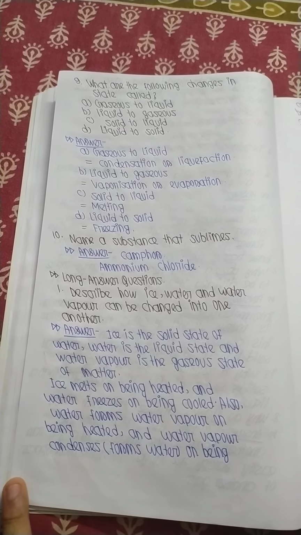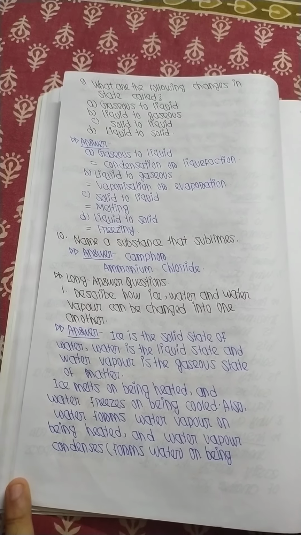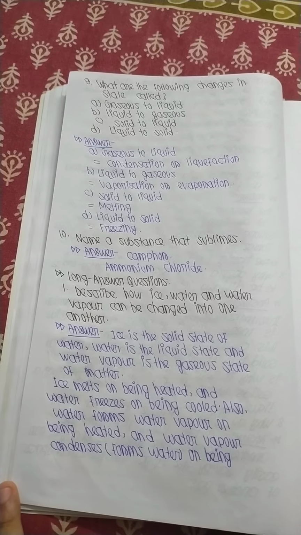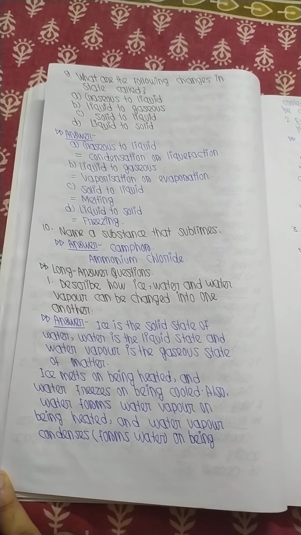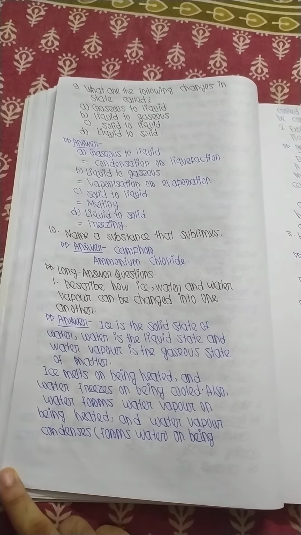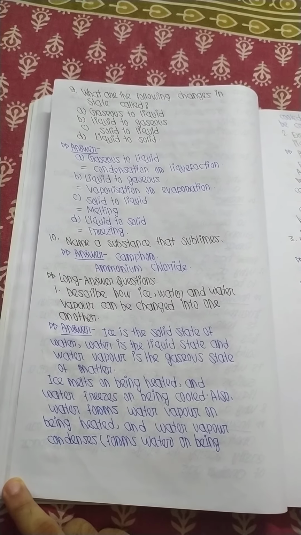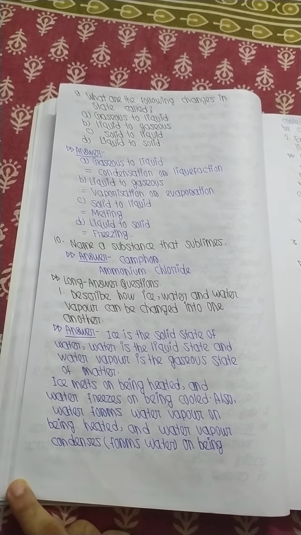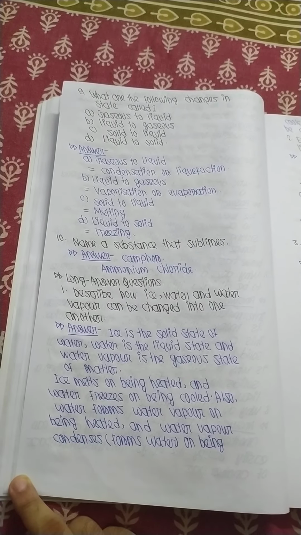B, liquid to gaseous, vaporization or evaporation. C, solid to liquid, melting. D, liquid to solid, freezing.